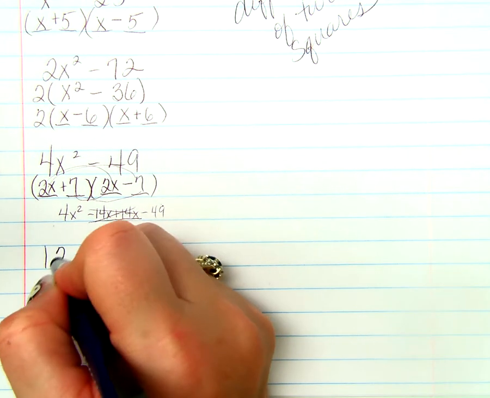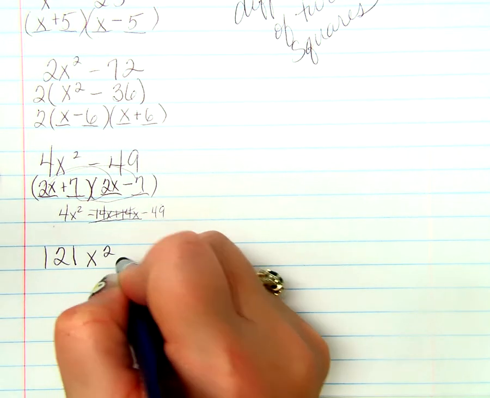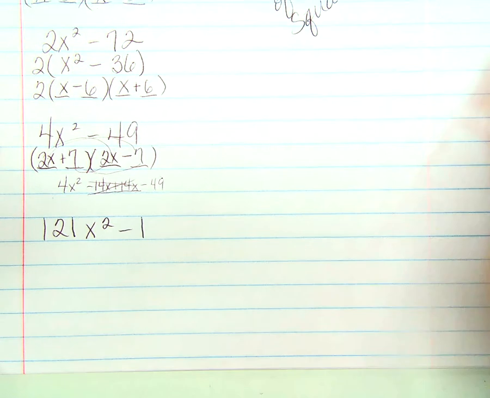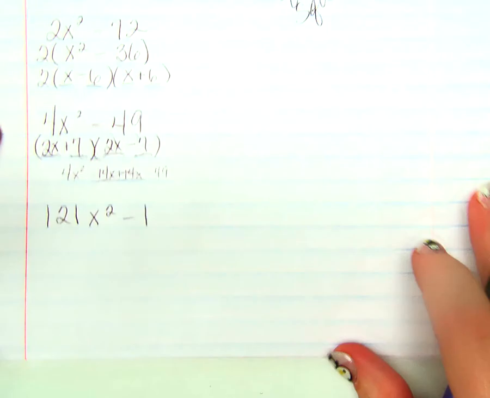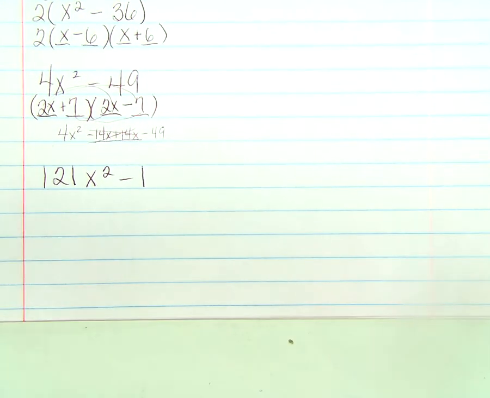So what about this one? Is that the difference of squares? No. It's not? What times what equals 121? 11. Okay. What times what equals 1? 1 times 1 equals 1?